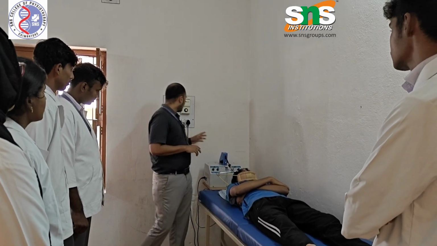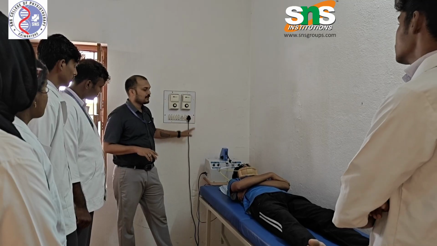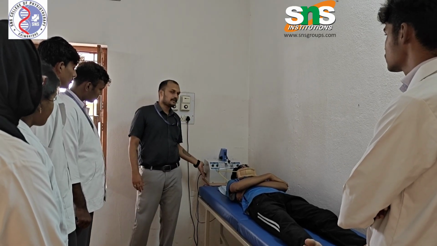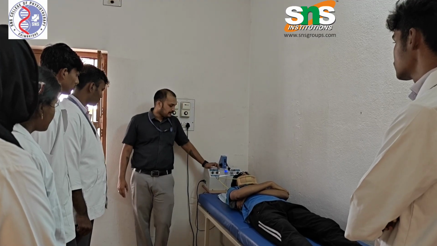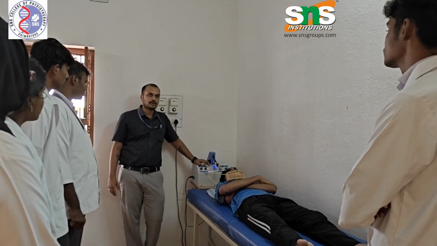Okay. So after that, same story. This is the power cable. After plugging in and putting the switch on, we have to go for the on-off switch. Then we have to select whether we need to apply the continuous mode of traction or the intermittent mode of traction.